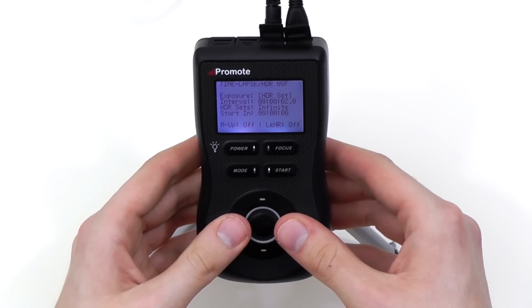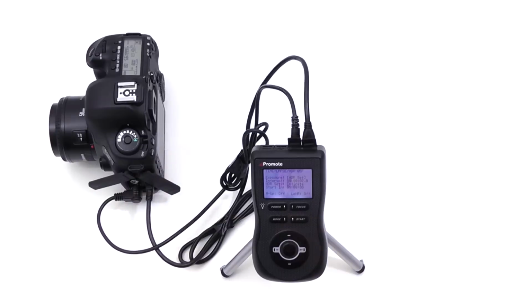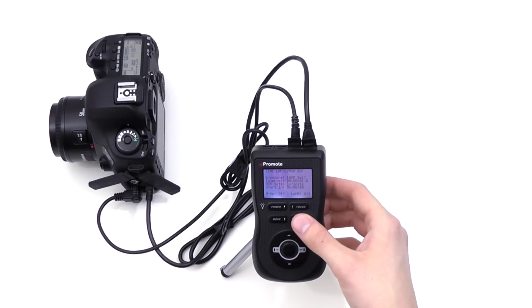Also note that the remote control screen will read HDR/T-Lapse at the top, mentioning the number of bracketed HDR sets that will be taken. If you would like to change that number, return to the time-lapse screen. Now press the Start button to begin. The remote control will display the progress of the sequence.